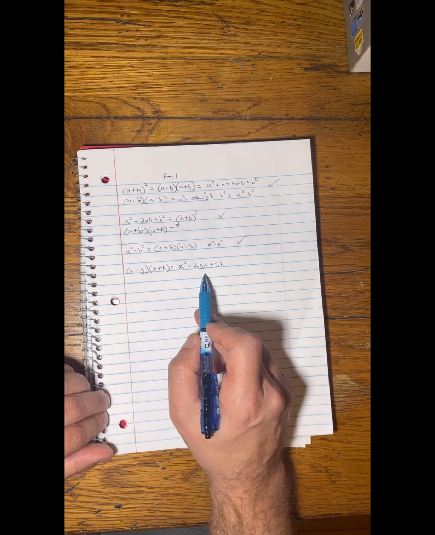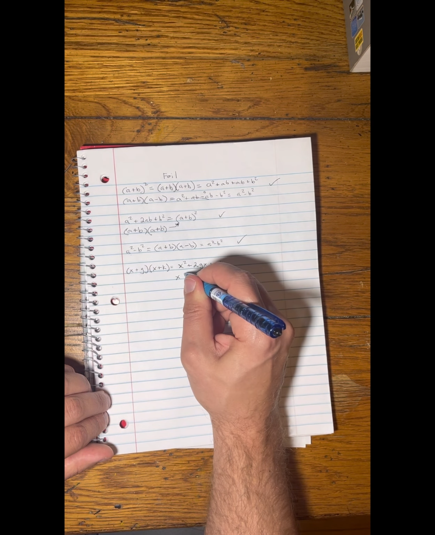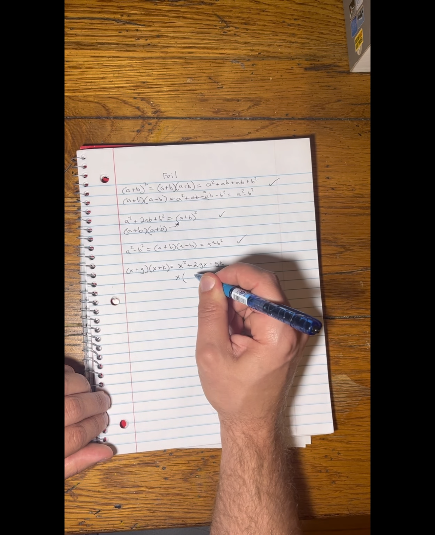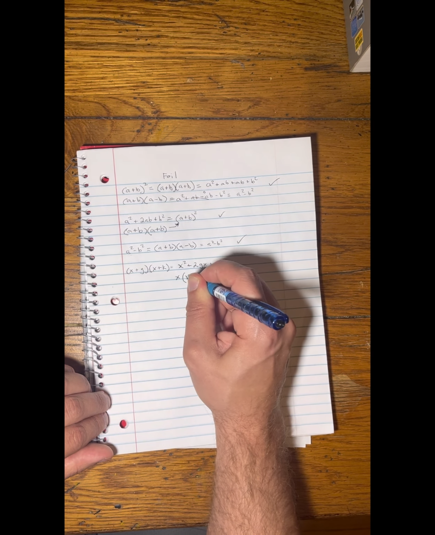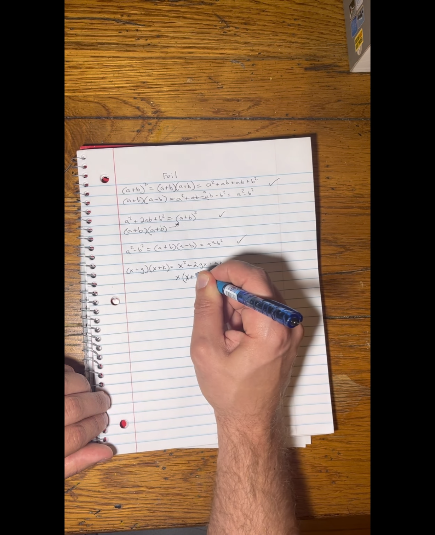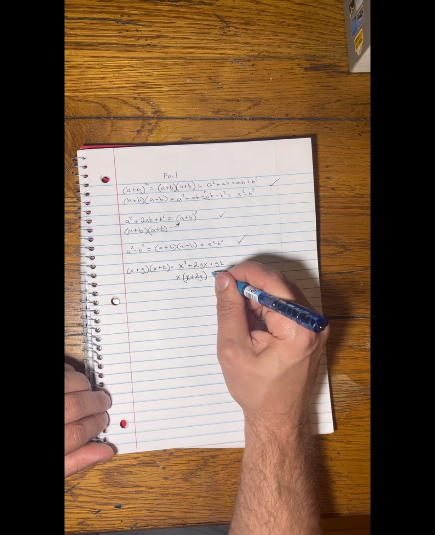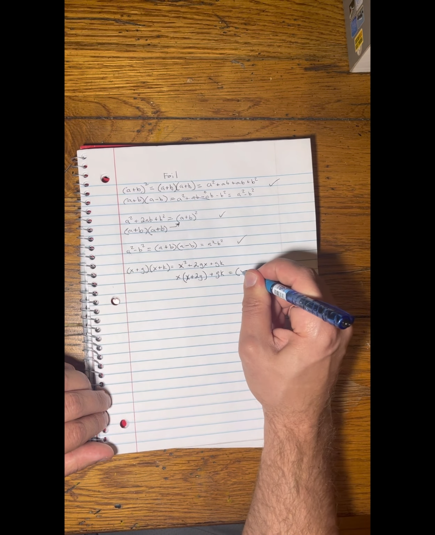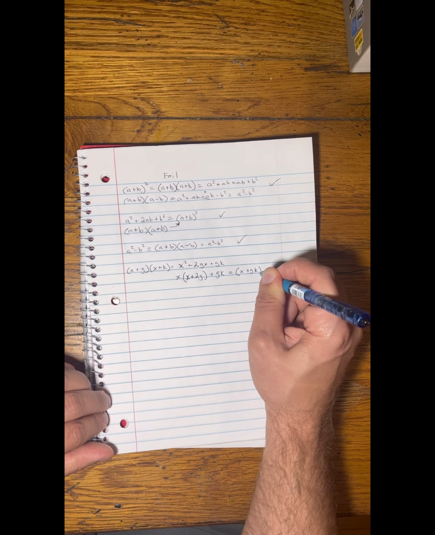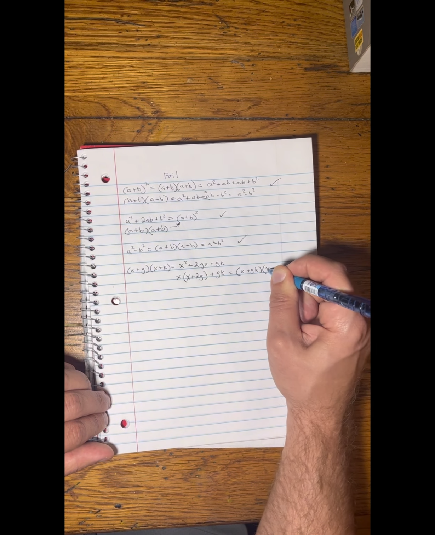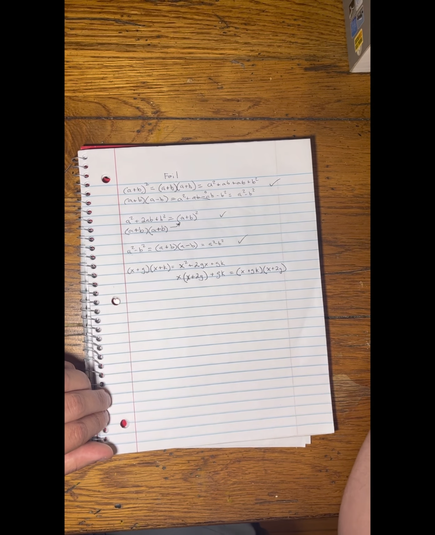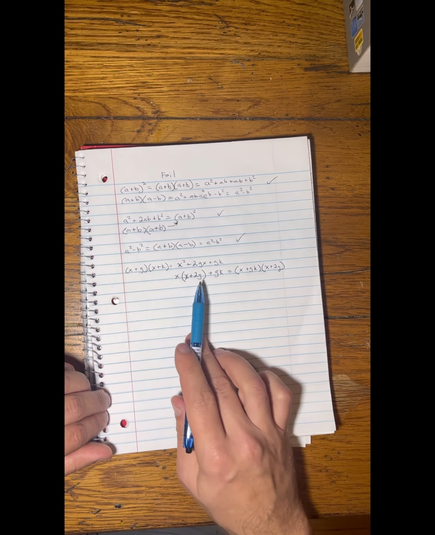And then we can even go one step further and factor this. You have x times 1 or x plus 2g plus gk, which would also equal (x plus gk) times (x plus 2g). Simple factorization right there.